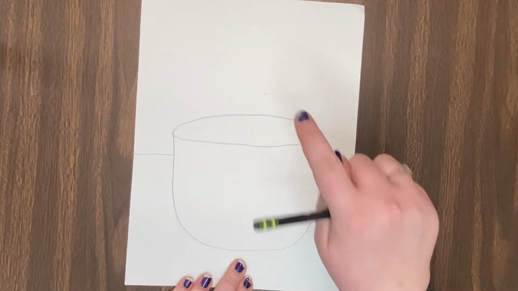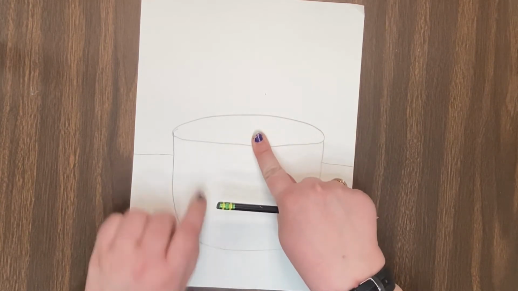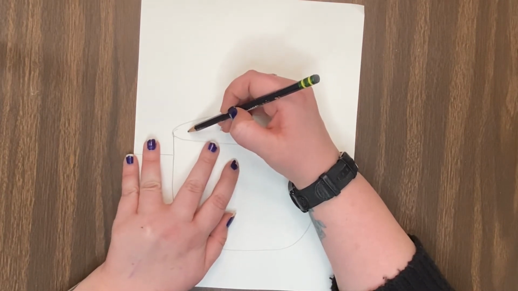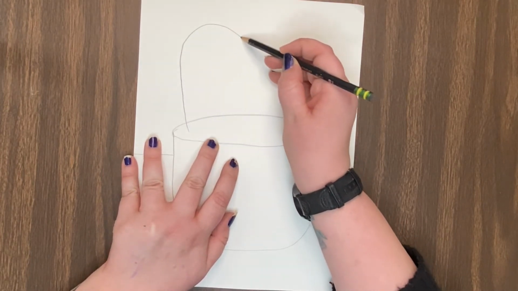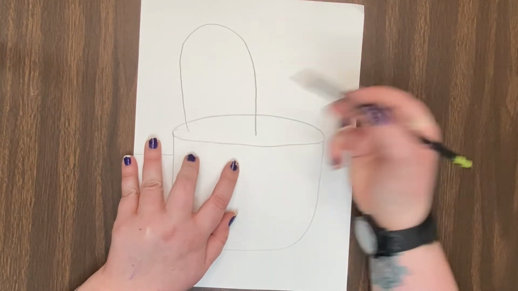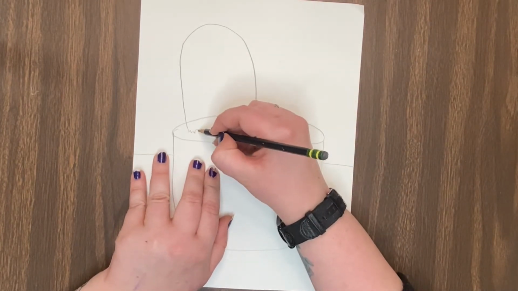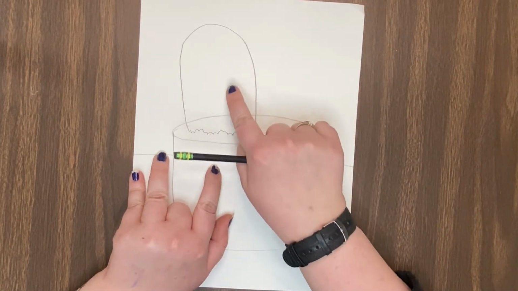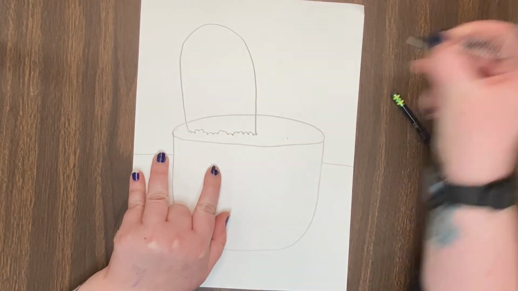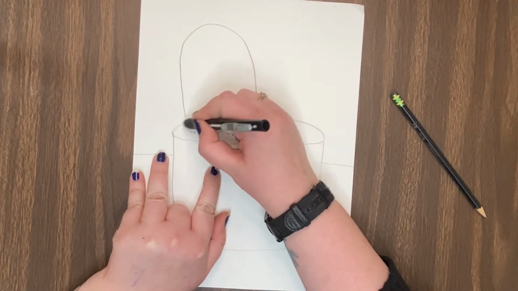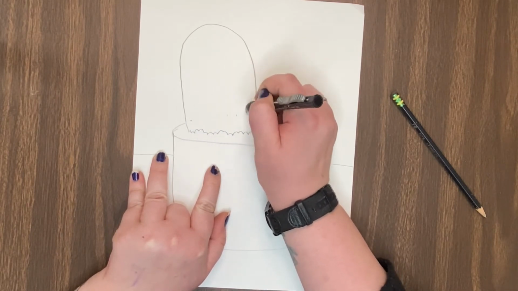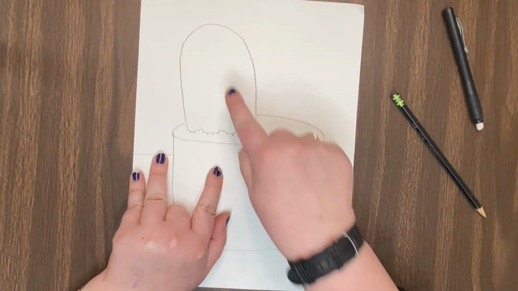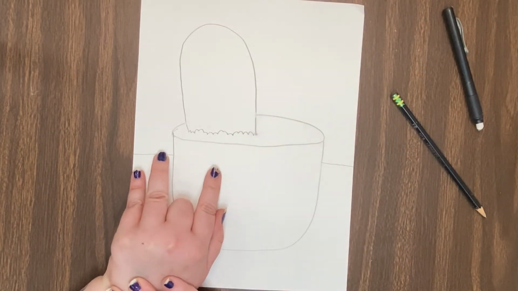But now we're going to start to draw the cacti inside the pot. So we're going to start inside the pot. I'm going to draw my first cactus by drawing an upside down U. And I want to make it look like it's sitting in dirt. So I'm going to make this bumpy line at the bottom. But this looks see-through because I can see my line through there. So I'm going to take my eraser and erase that line that I drew for my pot. So now it looks like my cactus is sitting inside of that pot.